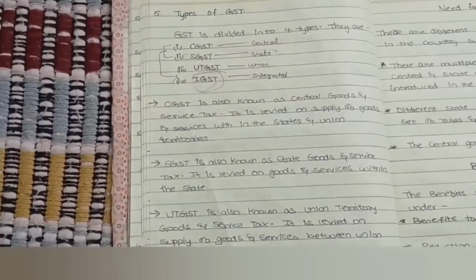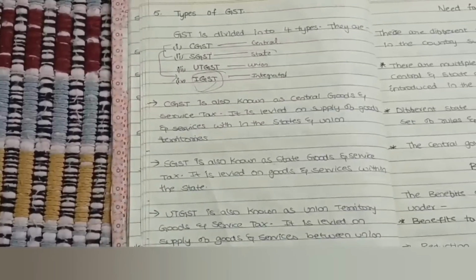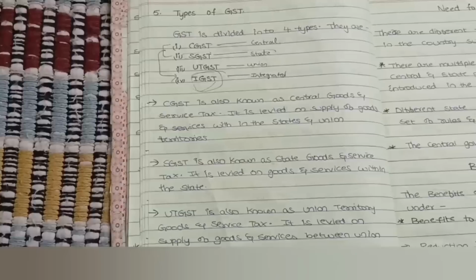You will have a total of 4 types of GST: CGST for central, SGST for state, UTGST for union, and IGST for integrated. Okay, so CGST is also known as Central Goods and Services Tax. It is based on central things.